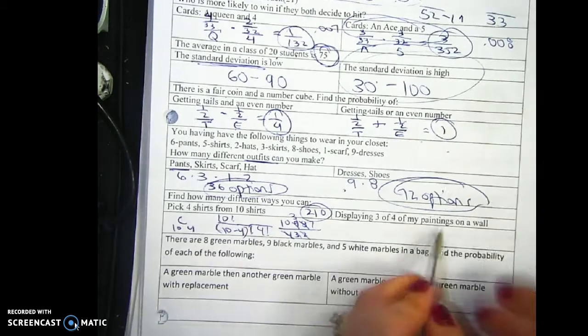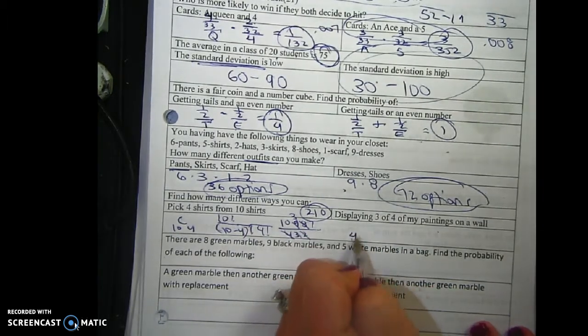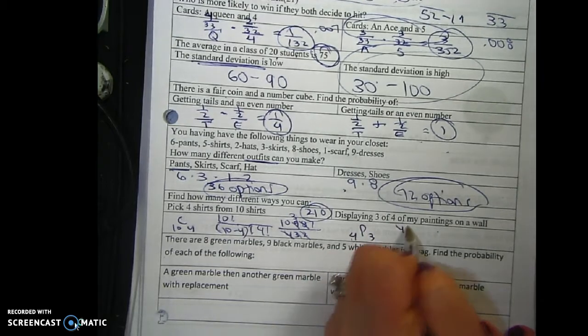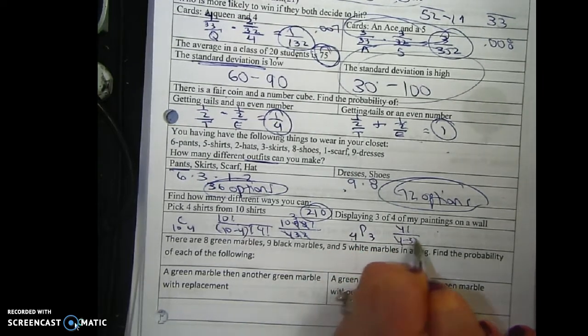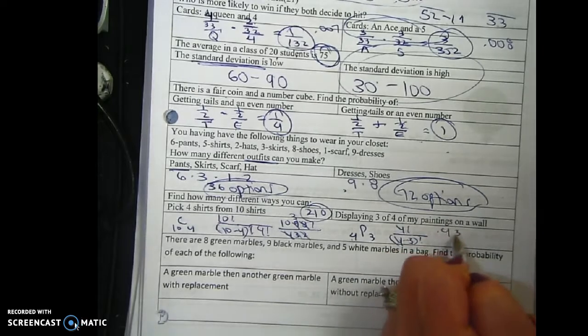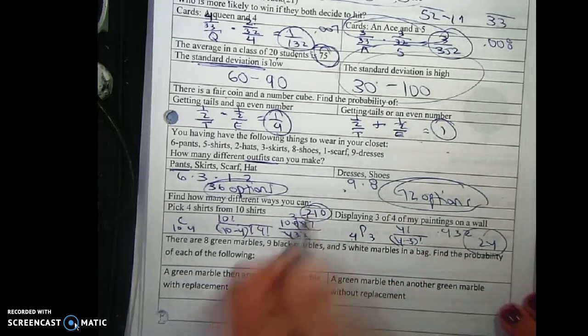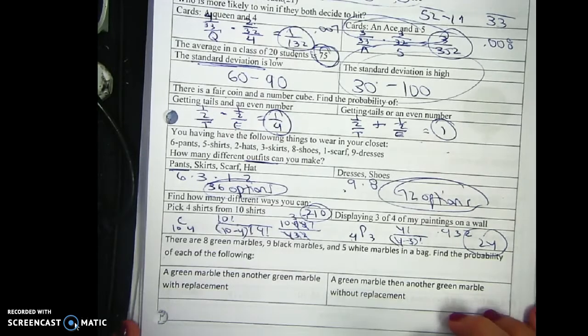But displaying 3 of my 4 paintings on a wall, the order does matter in that case. So that's going to be permutations, which is 4 factorial over (4 minus 3) factorial. 4 minus 3 is 1. So it's just 4 times 3 times 2, which is 24 options.